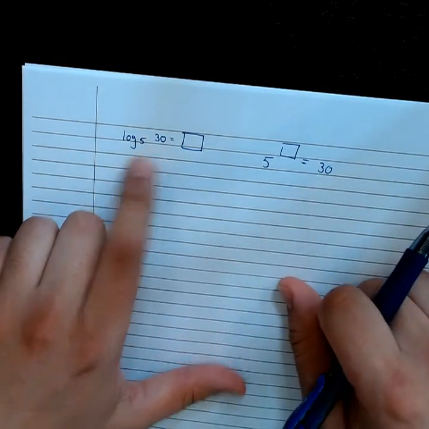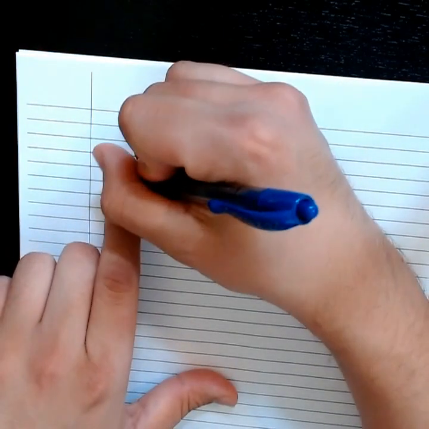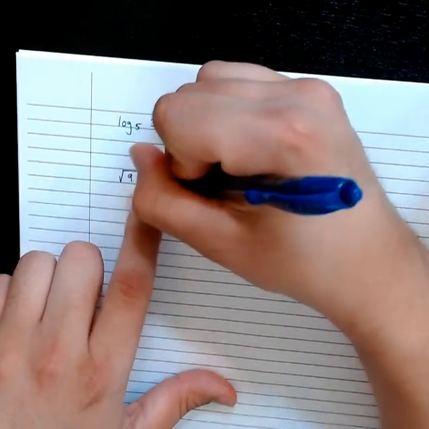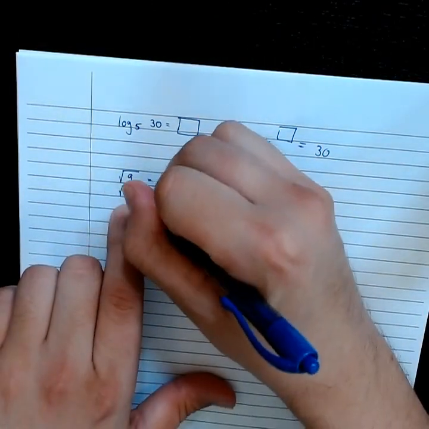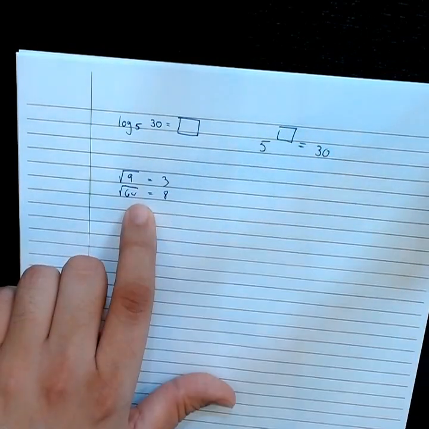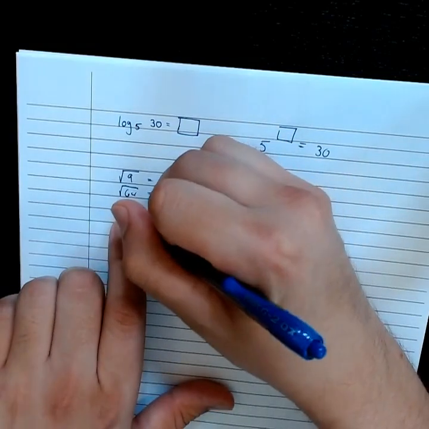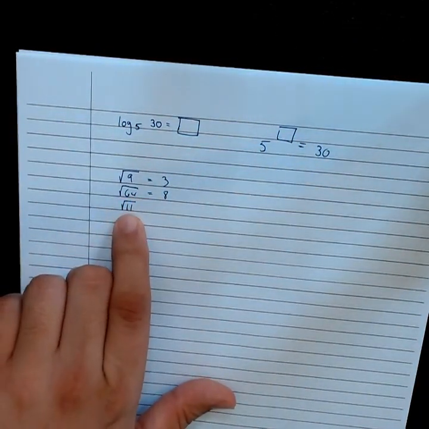Well, that's okay, because we've experienced things like that before. For example, the square root of 9 is the number 3. The square root of 64 is the number 8. But the square root of 11 is not a nice number.